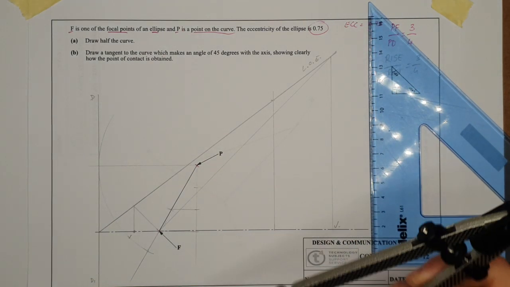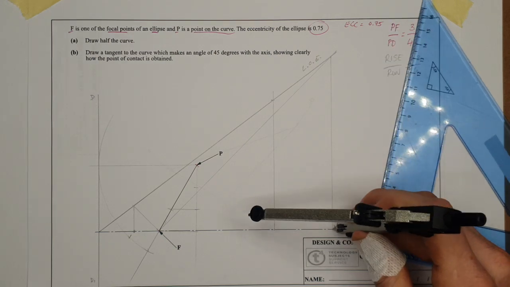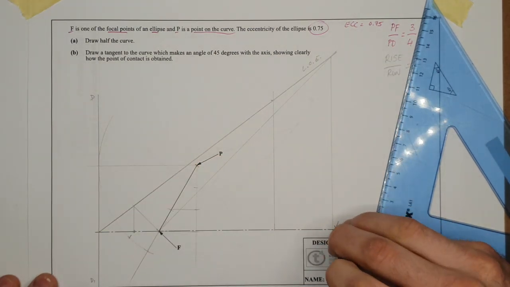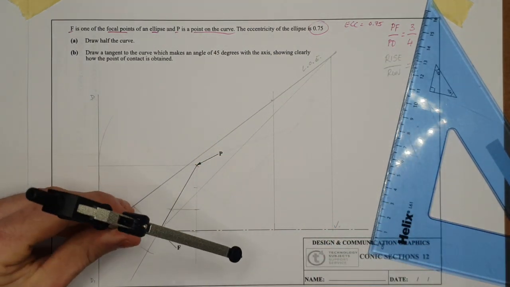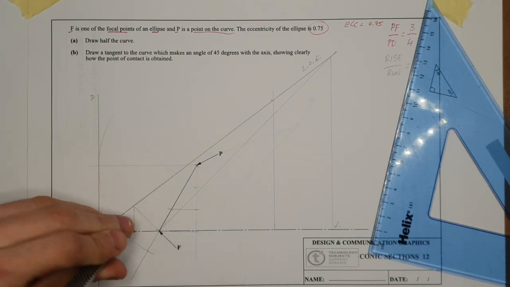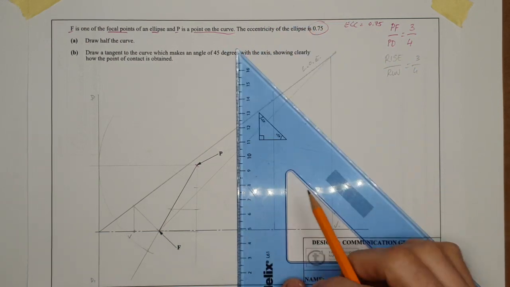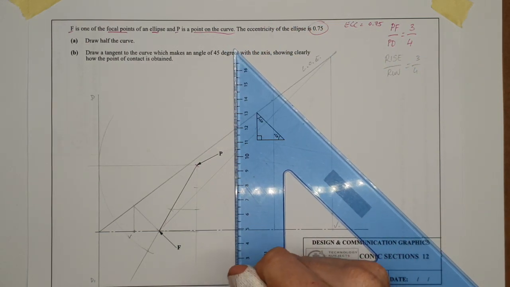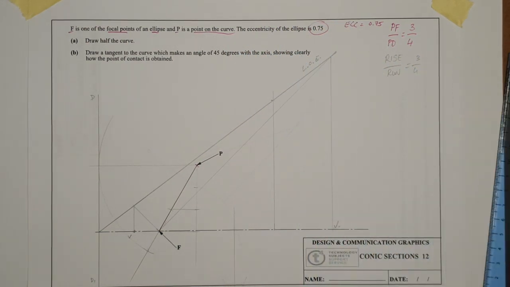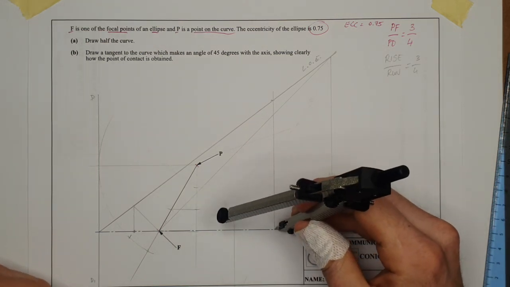I'm going to go ahead and find the center of my drawing. From the center of my drawing, I can find the second focal point.